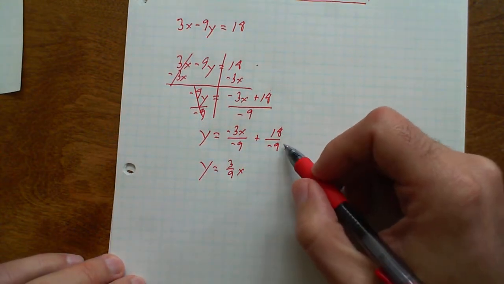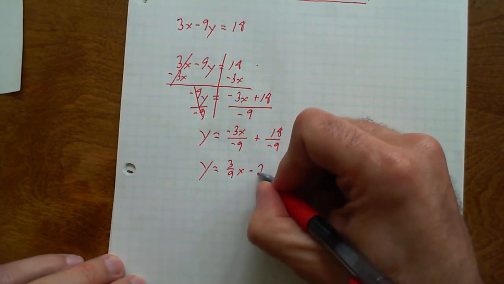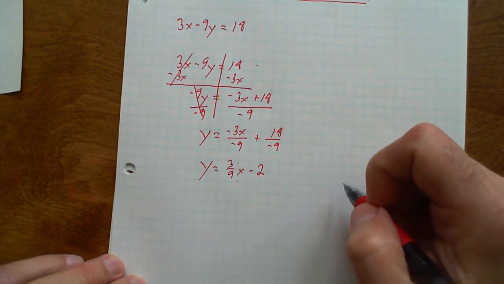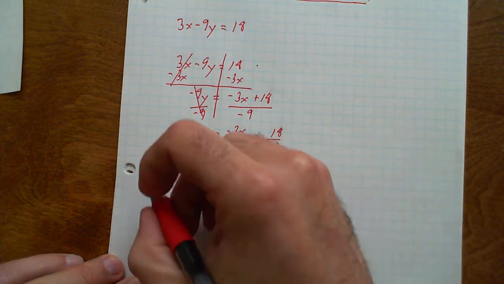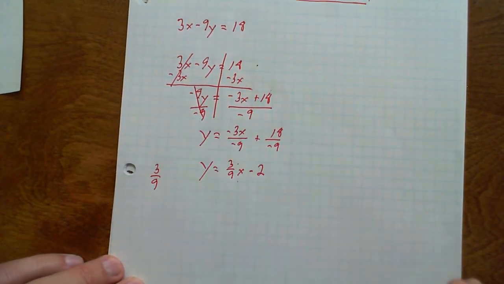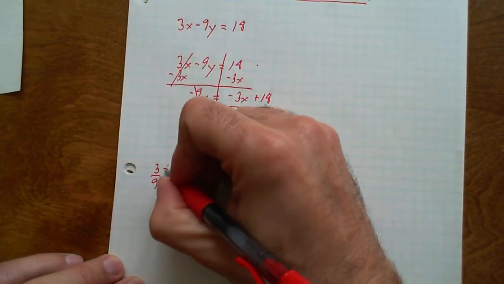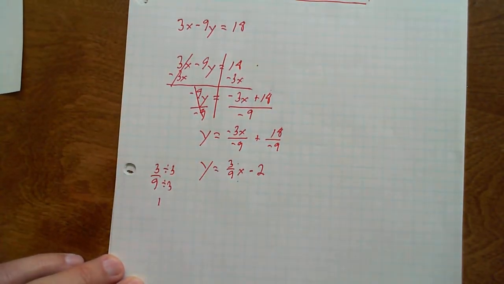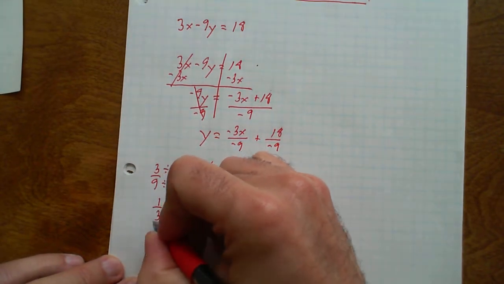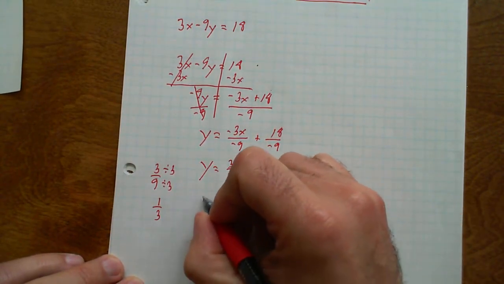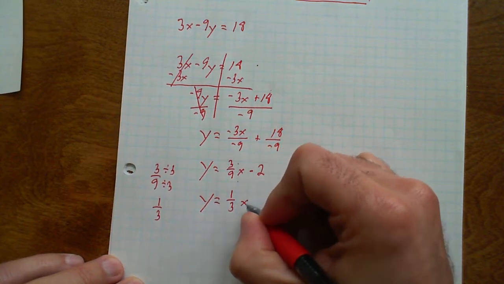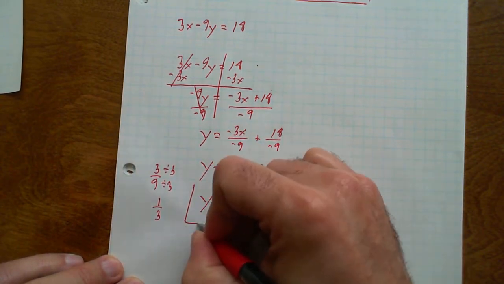And 18 divided by negative 9 is negative 2. Now 3 and 9 are both divisible by 3. 3 divided by 3 is 1, 9 divided by 3 is 3. So I can write this as y equals 1/3 x minus 9.